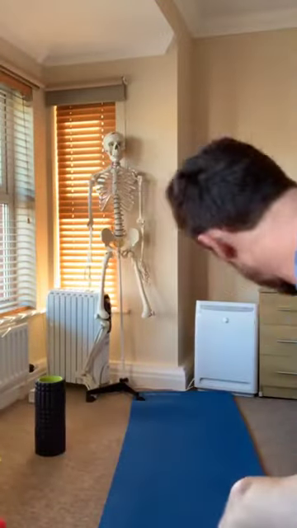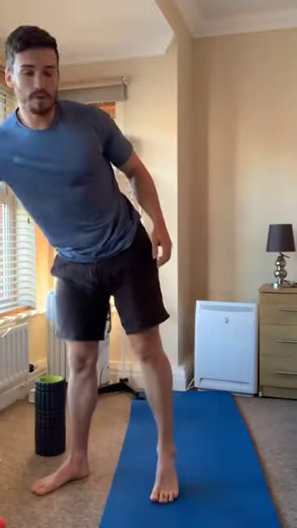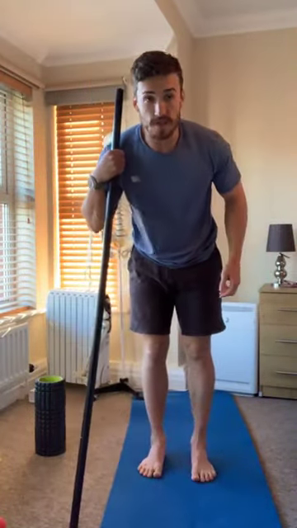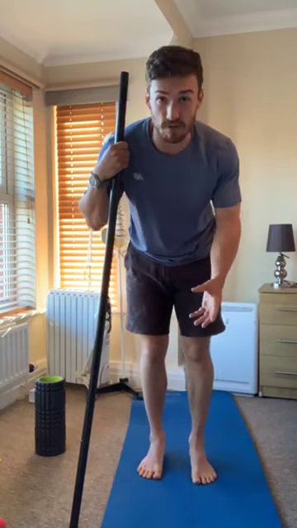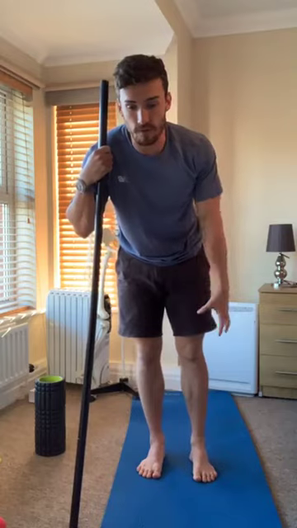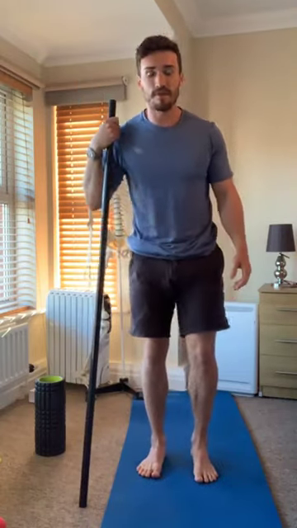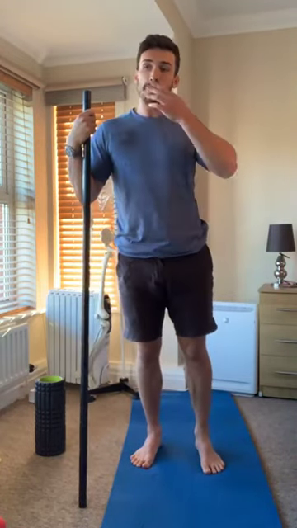Alright, so to get started, if you're training in the gym or outside, obviously wear shoes. If you're at home, you don't need to wear shoes for these. It's really good to actually get used to using your feet and get all your foot muscles working. Hence why I'm just wearing nothing. We're just going to start with calf raises, really simply.